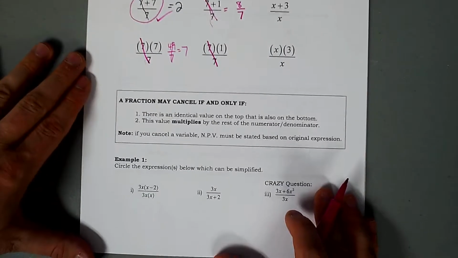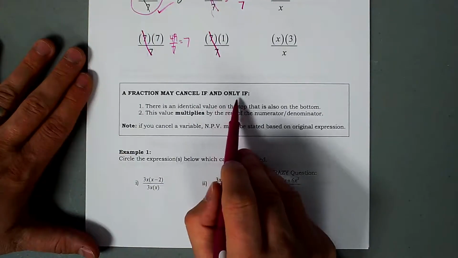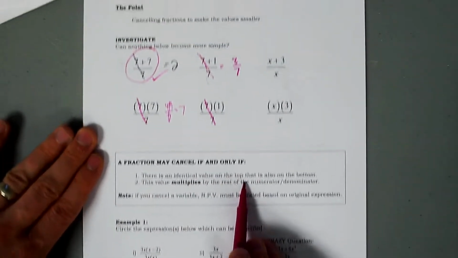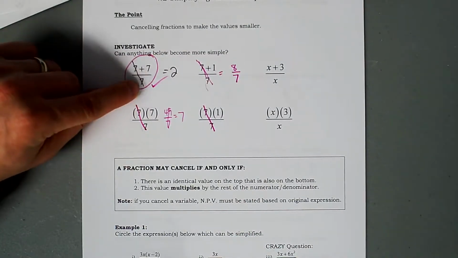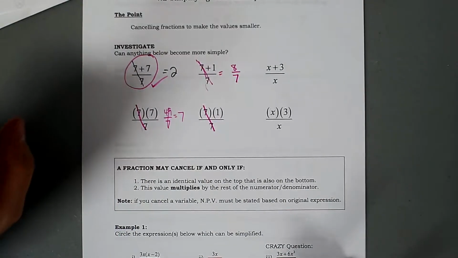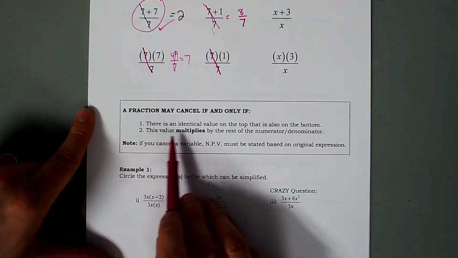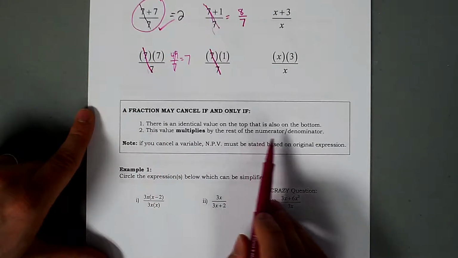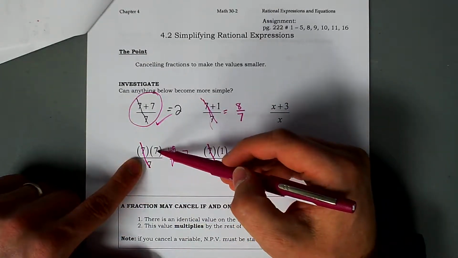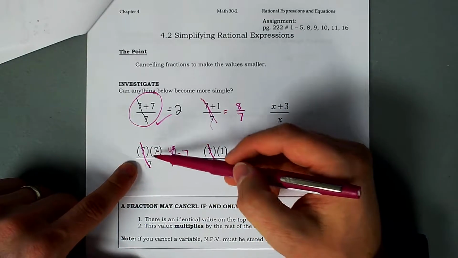I have a little bit of a rule to talk about when a fraction may cancel, and this is if and only if there is an identical value on the top that is also in the bottom. There's a 7 on the top, there's a 7 on the bottom. Something might get to cancel, one of those 7s. You can only cancel if this value multiplies by the rest of the numerator or denominator. So this 7 down here was multiplying by that 7. Because it was multiplying, we're able to cancel.